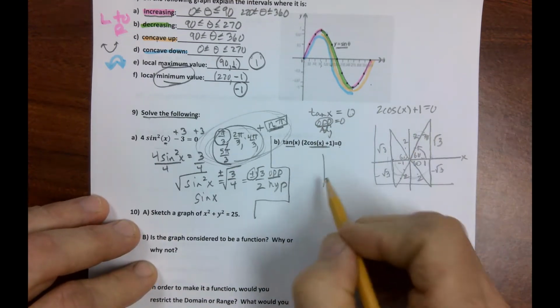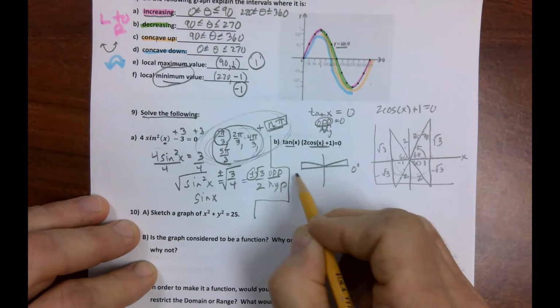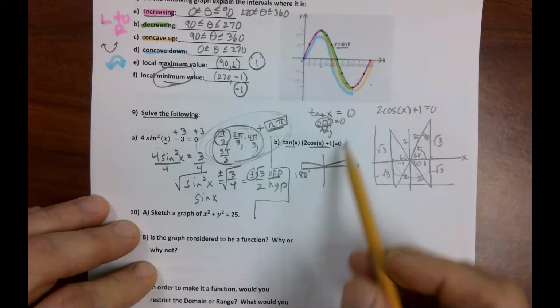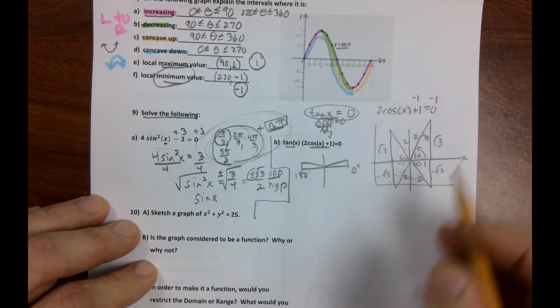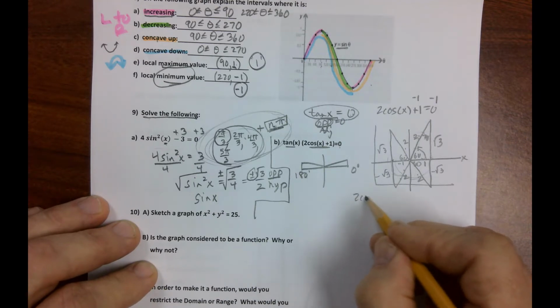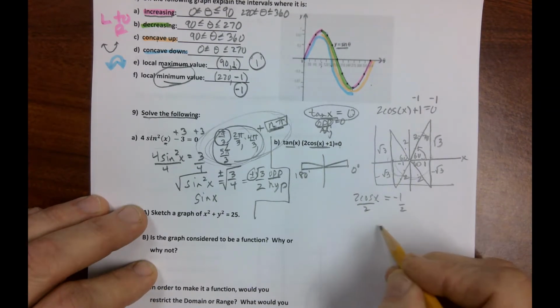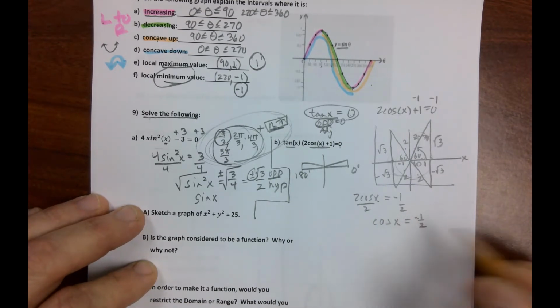And if we take a look at our quadrantals, it only happens at 0 degrees and 180 or pi. So there's 2 of our answers for this. But we still got to answer this, so subtract 1, subtract 1. So we get 2 cosine of x equals -1. Divide by 2, divide by 2. Where does cosine equal -1/2?